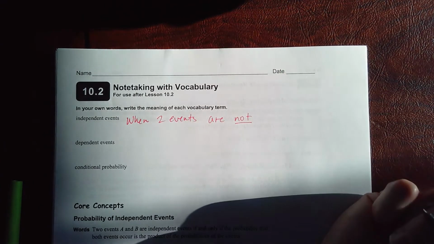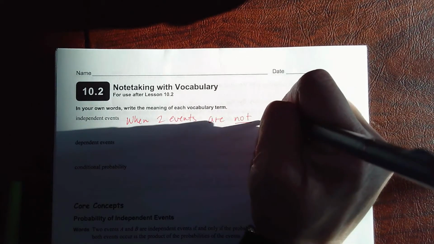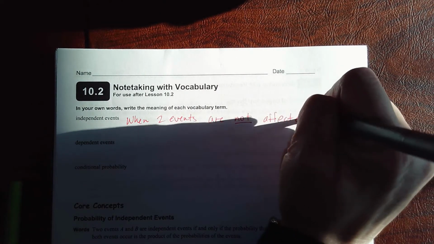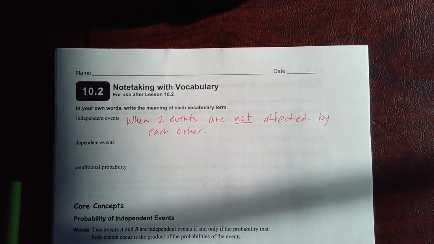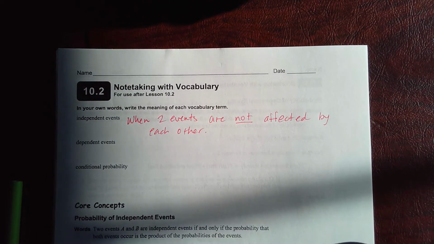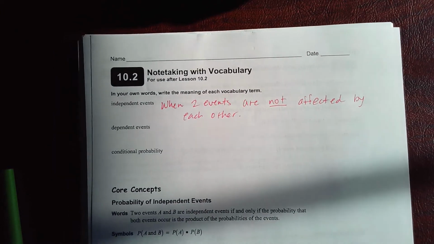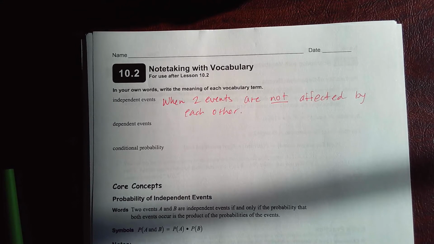when two events are not affected by each other. So what I mean by that is, let's say you roll a number cube, a die, right? So you roll a die and then you spin a spinner. Those two events, the event of you rolling a die and the event of you spinning a spinner, are what we call independent events, because you rolling a die has nothing to do with the outcomes of you spinning the spinner.